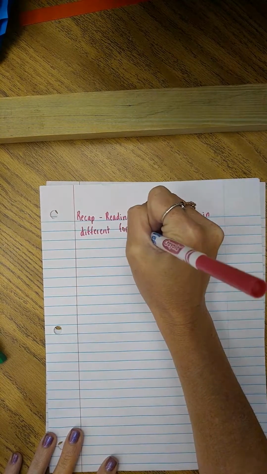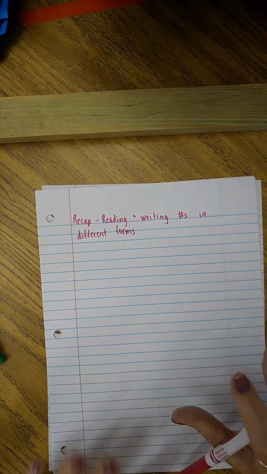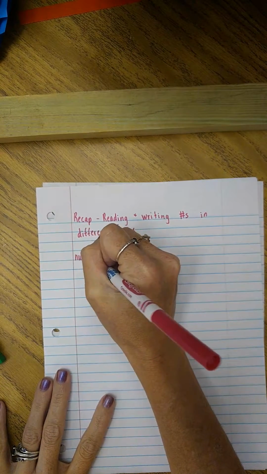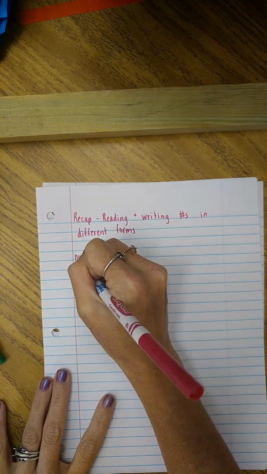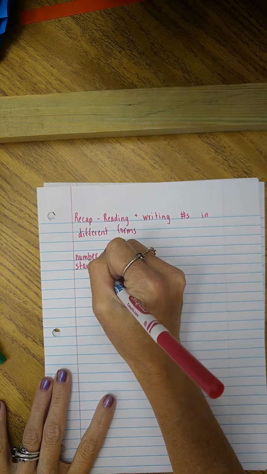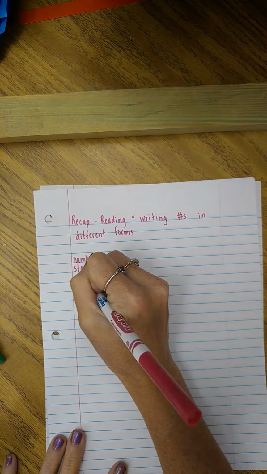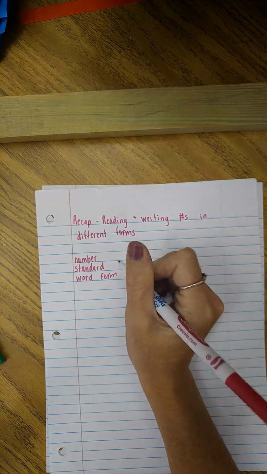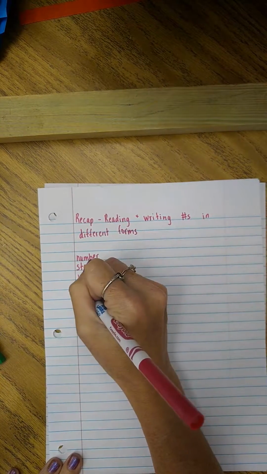This section should actually be pretty easy for the kids. So we have different forms that we focus on. We have number form, which is just standard numbers. We have standard form, sorry, which goes with standard. We have word form. And we have expanded form.